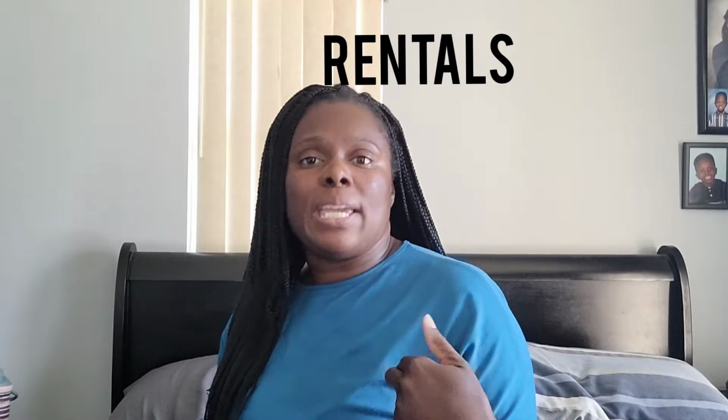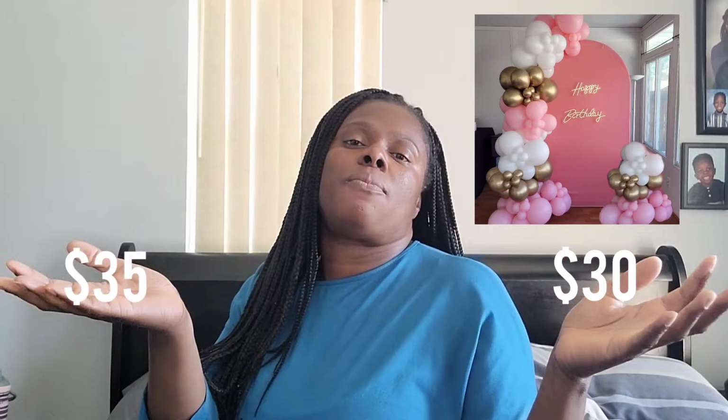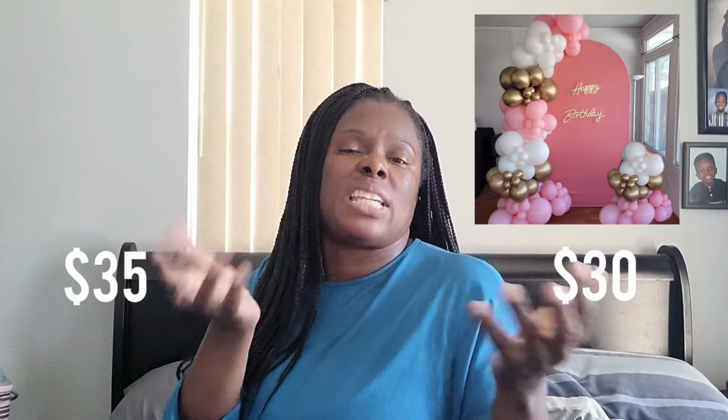The second list of expenses or costs are your rentals. So these are items that you're keeping. So with rentals, you want to charge about 50% of what you paid for it. So for this stand, this is a metal frame stand, and it's a heavy duty metal frame stand with a cover over it. Okay. So for the stand, let's say I paid $70 for it. I charge 50%. That's $35 to rent this stand. So I charge $30 for the cover plus $35 for the stand, which equals 65 bucks. Okay. And that would be the rental in that case.